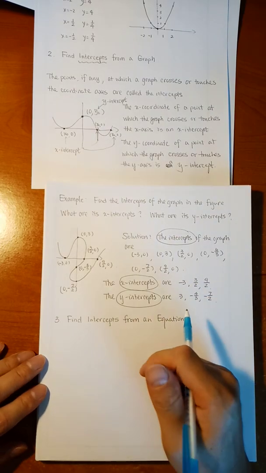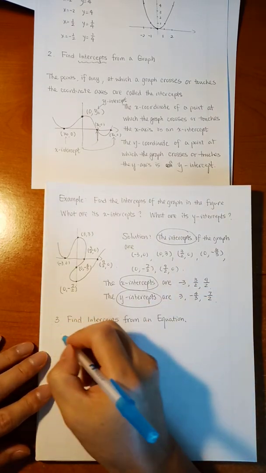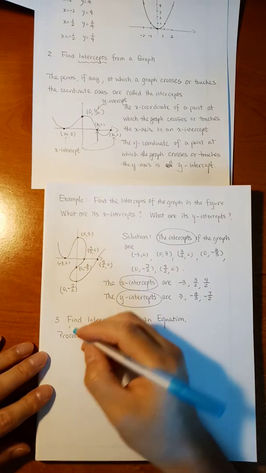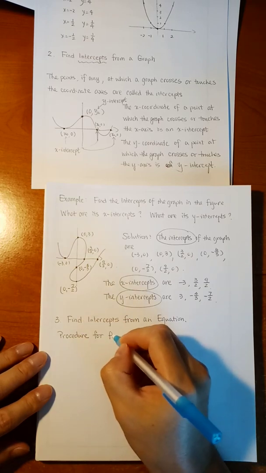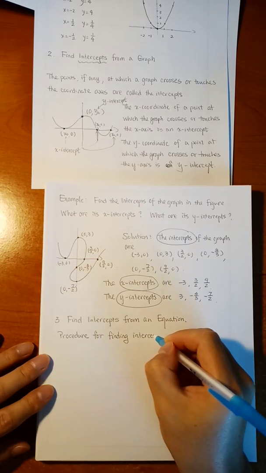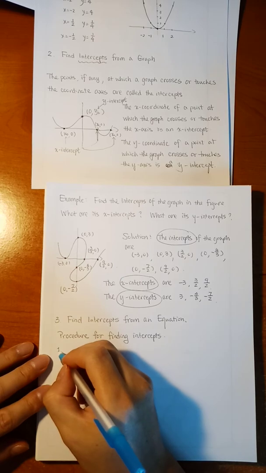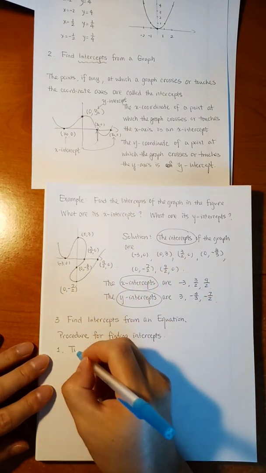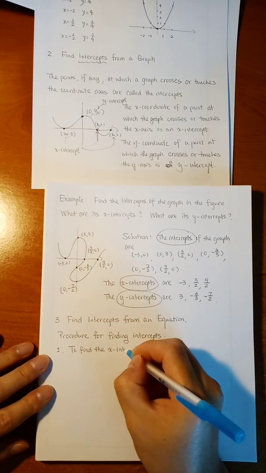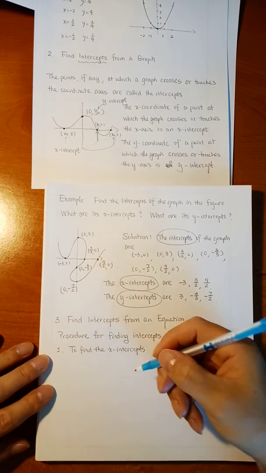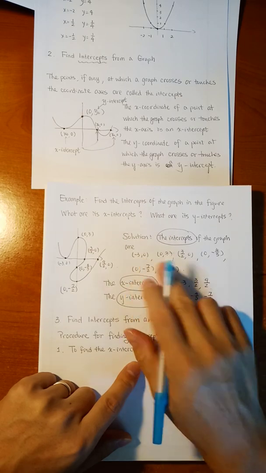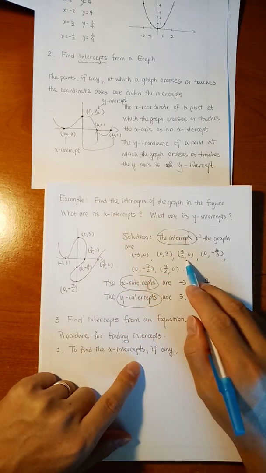So we are going to have the following procedure for finding intercepts. The first one: to find the x-intercepts, if any, of the graph of an equation, note that an x-intercept has the property that the y-coordinate must be 0.